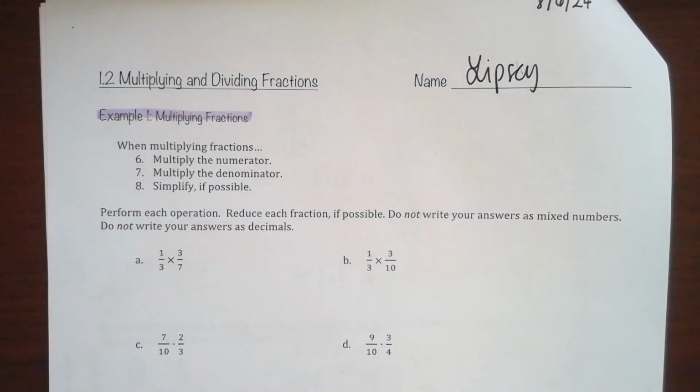Sometimes you don't have to reduce, but you always have to check. Do not write your answers as mixed numbers. Do not write them as decimals.